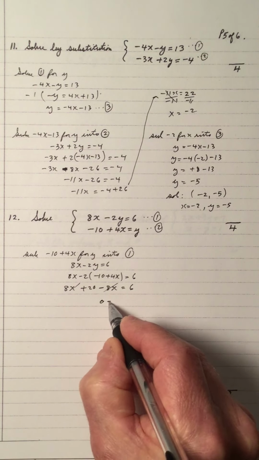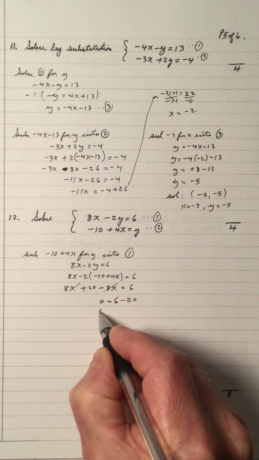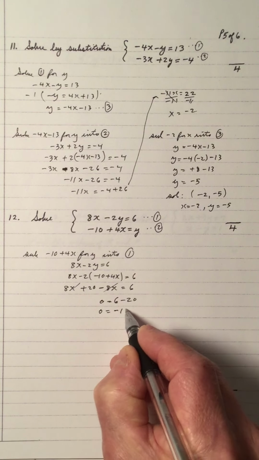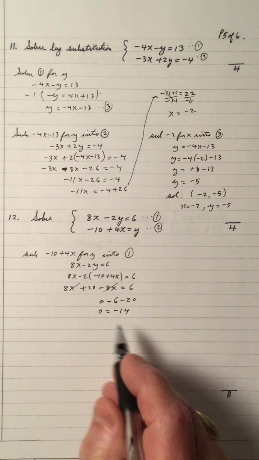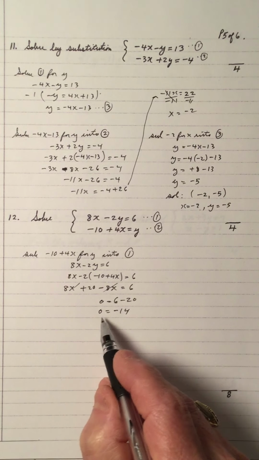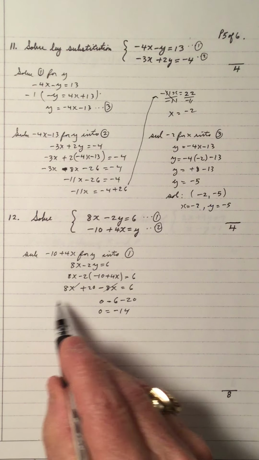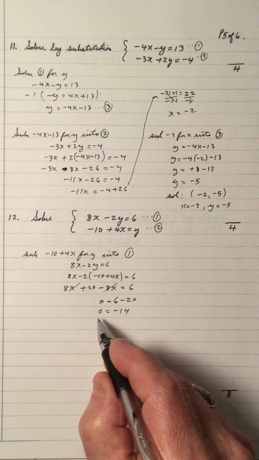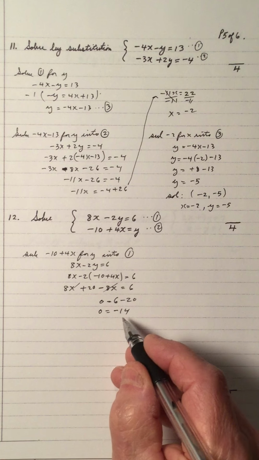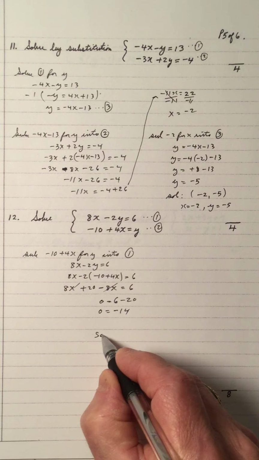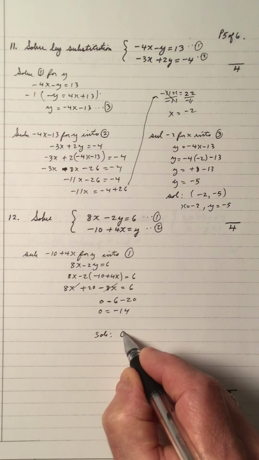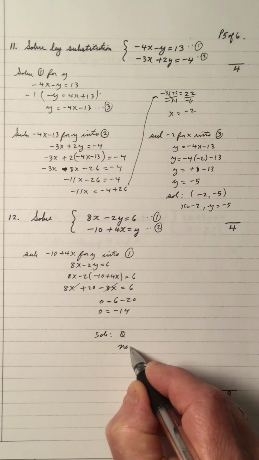And I get 0 equals 6 minus 20. 0 equals negative 14. Notice the x's cancel out. I got 0 equals negative 14, because the x's are on one side and the constants are on the other. 0 equals negative 14 is impossible. That means the solution set for this is the empty set, or you could say no solution.